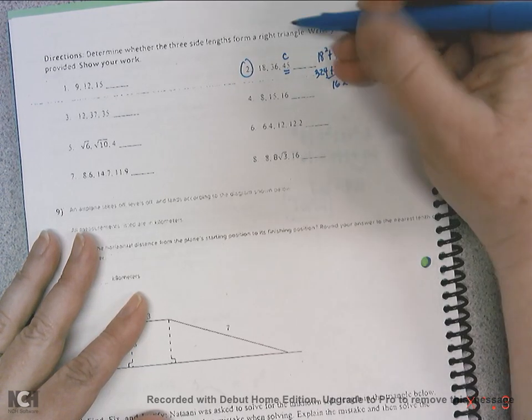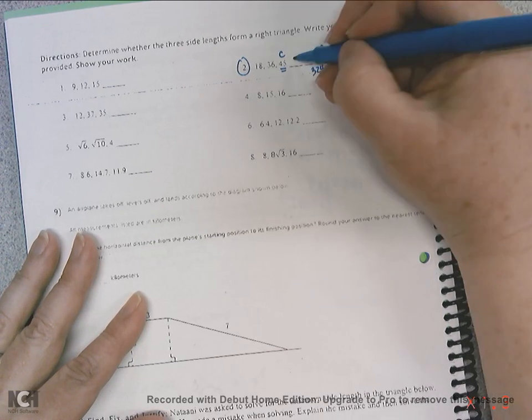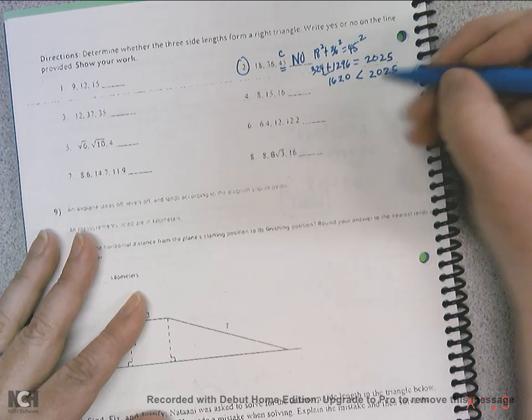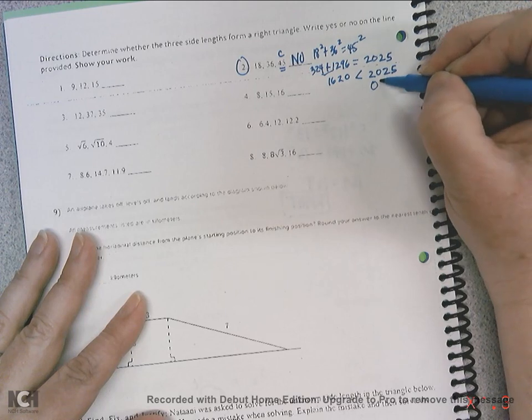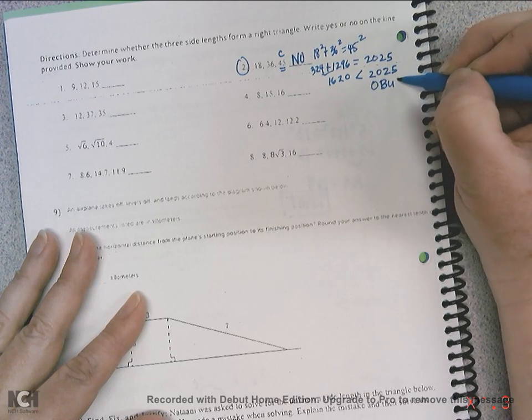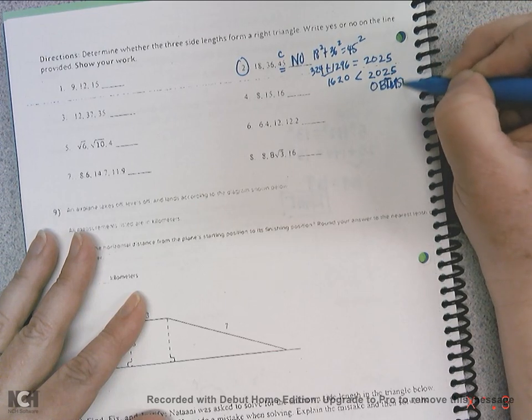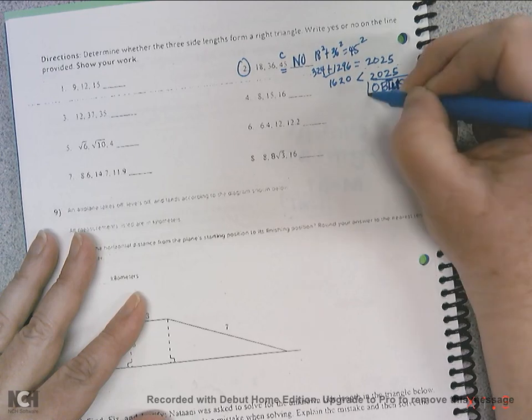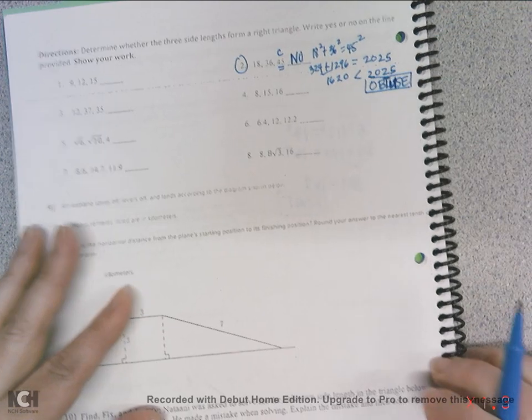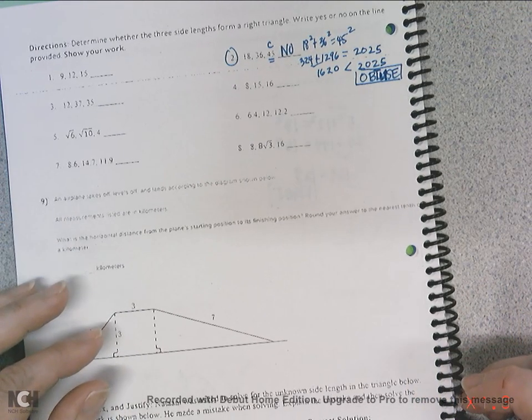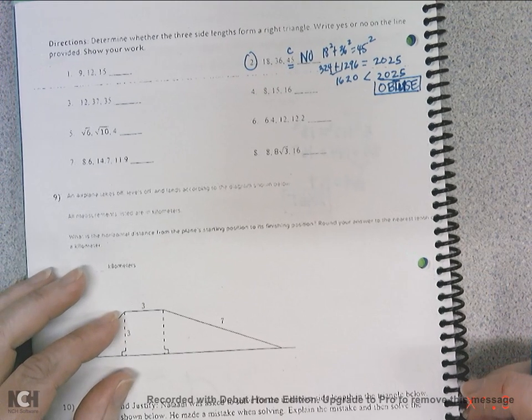So we have to write in, is it a right triangle? We would say no, because it is an obtuse one, because that is larger. C is greater than our A and B. So that is how we are going to do that.